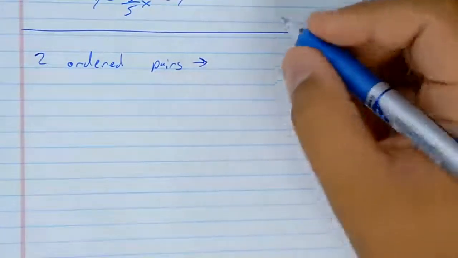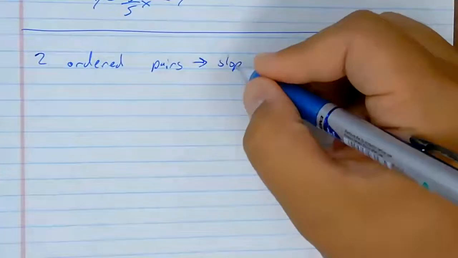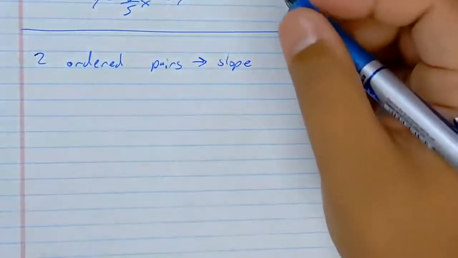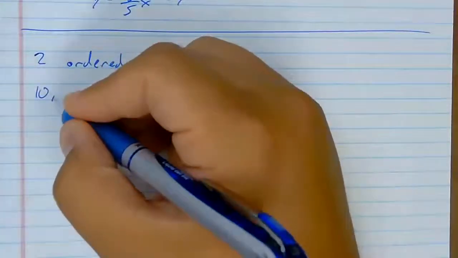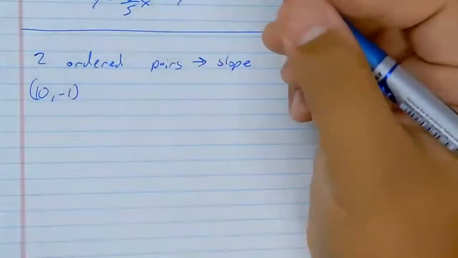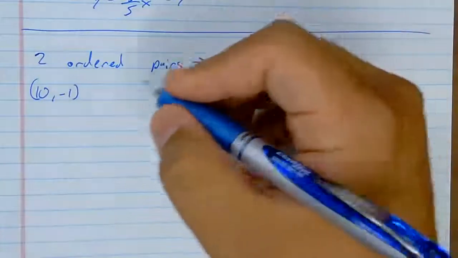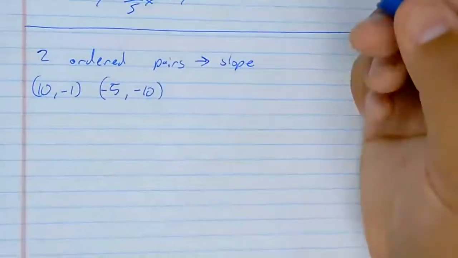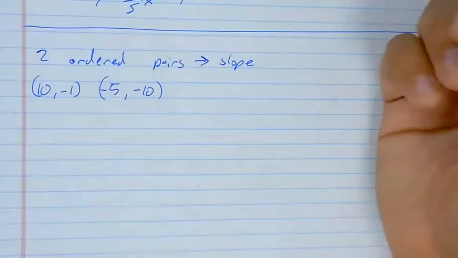Starting from two ordered pairs, there's really only one place we can go, and that's slope. And so we're going to use the two ordered pairs we used earlier, (10, -1) and (-5, -10).